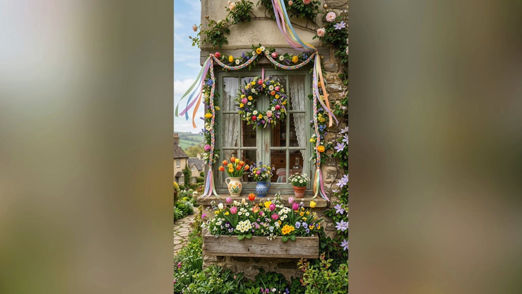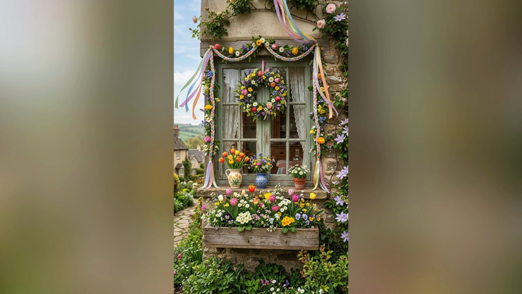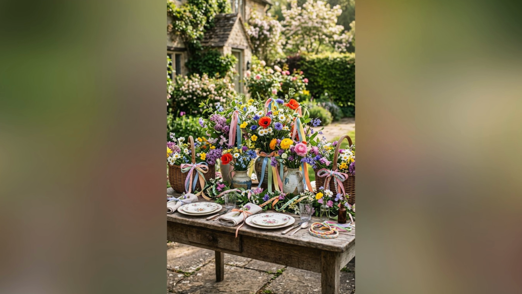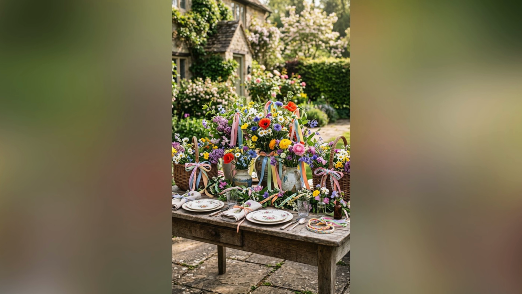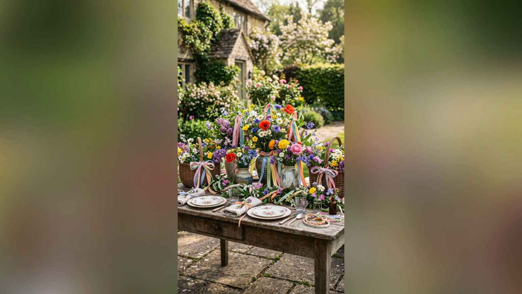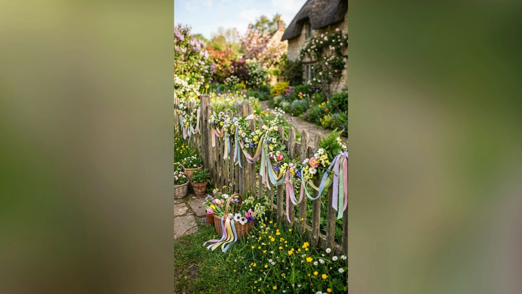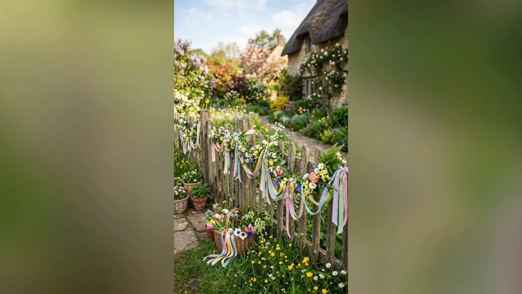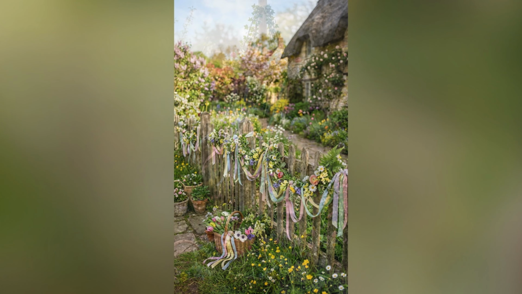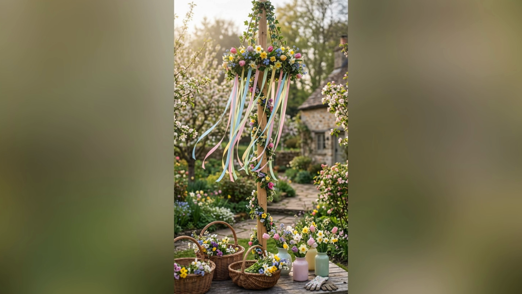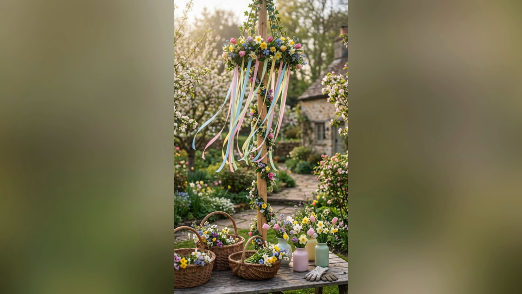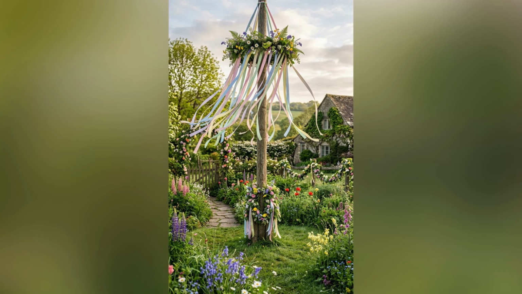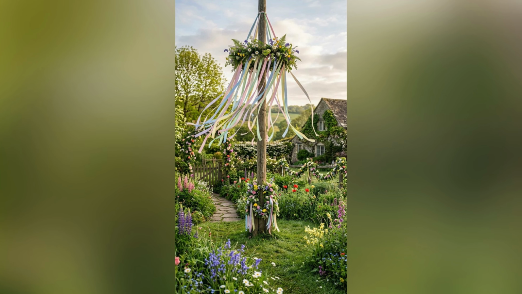What is May Day and why is it celebrated in Europe? May Day is a centuries-old celebration marking the arrival of spring and the renewal of life after winter. Across Europe, communities welcome the season with dancing, singing, floral decorations, and joyful gatherings. From village festivals to countryside celebrations, May Day represents hope, new beginnings, and the vibrant energy of blooming nature.